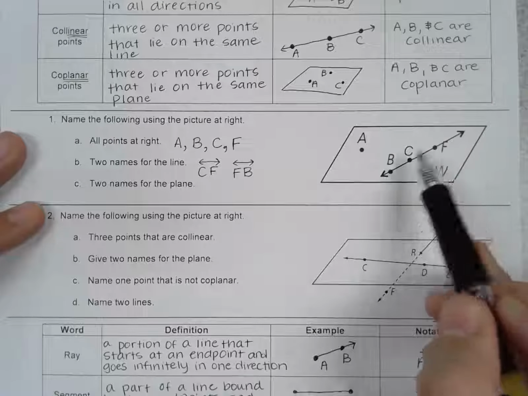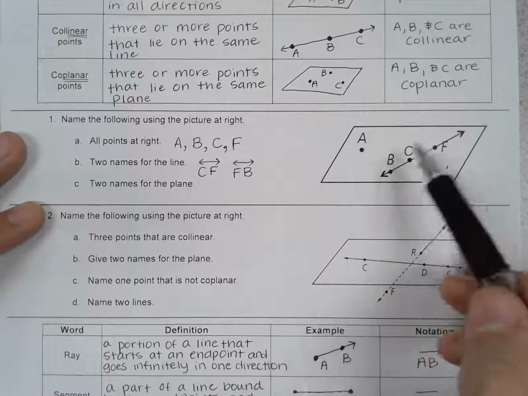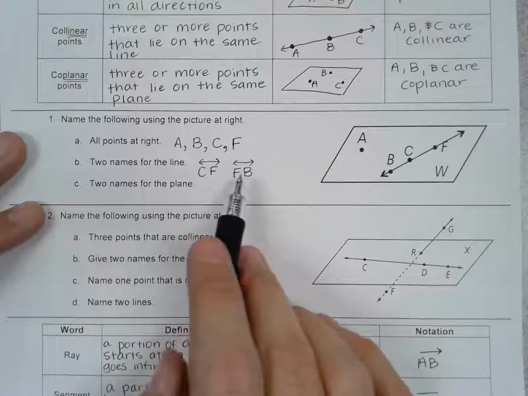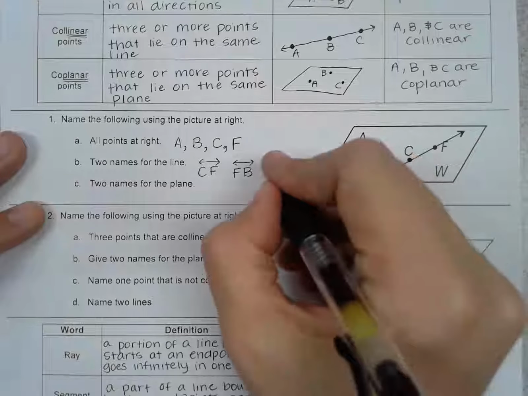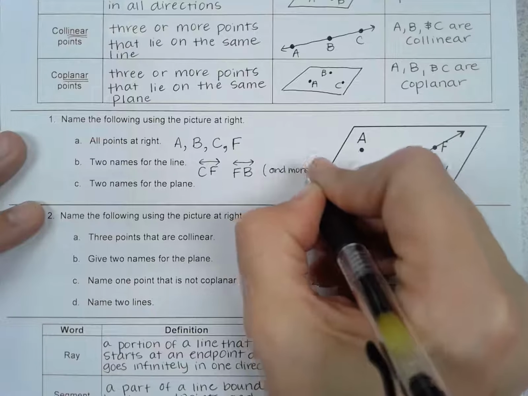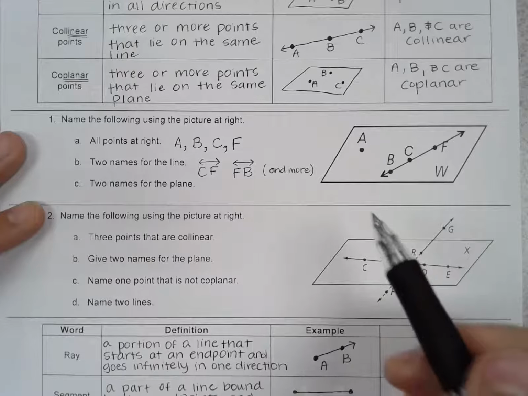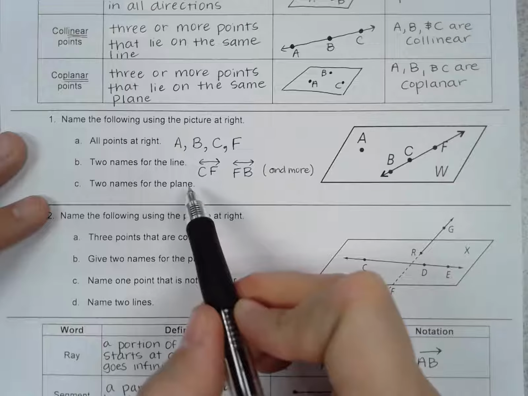It doesn't have to be 2 points that are right next to each other, and it doesn't have to be the one on the left goes first and the one on the right goes second. It just has to be any 2 points that are on the line. I'm just writing down a little note here that there's more that you could come up with as well as the 2 that we listed. The last one says give 2 names for the plane.